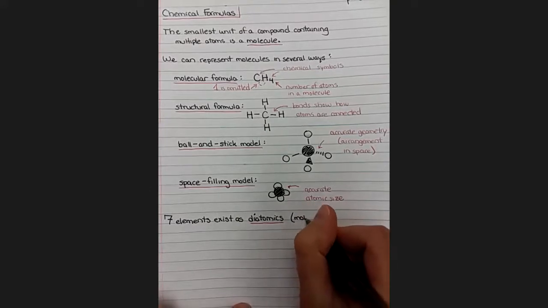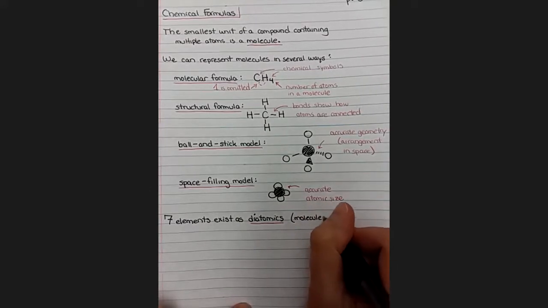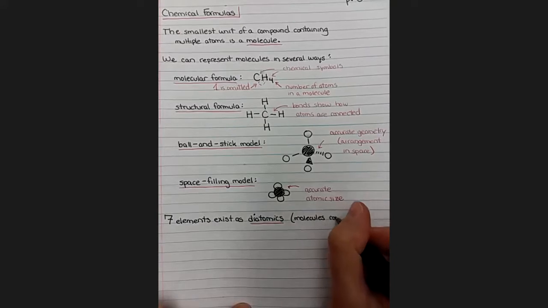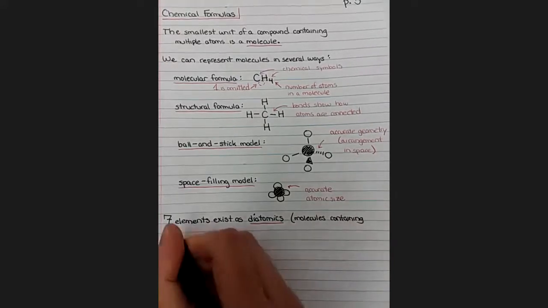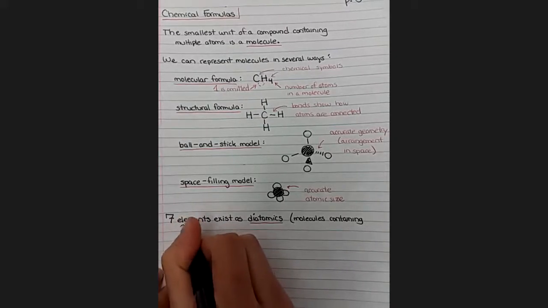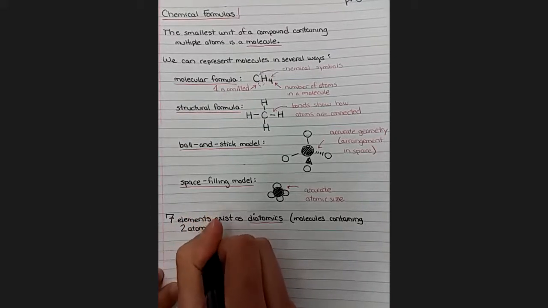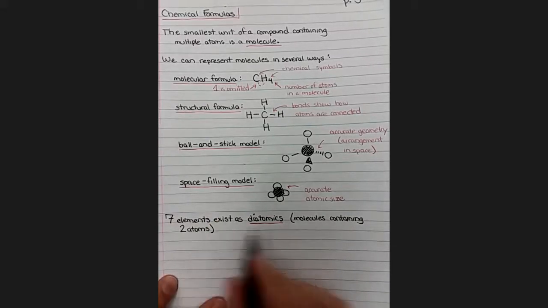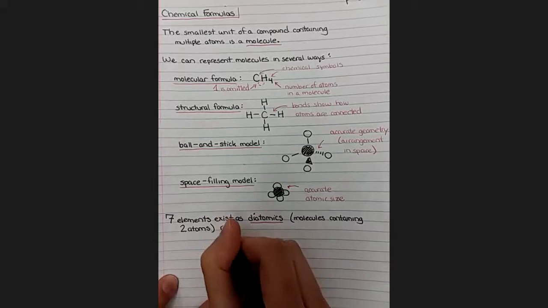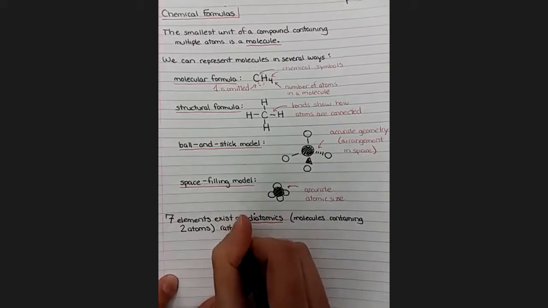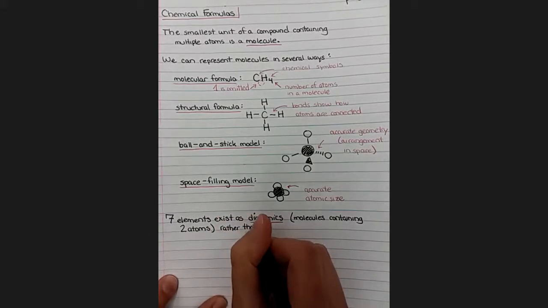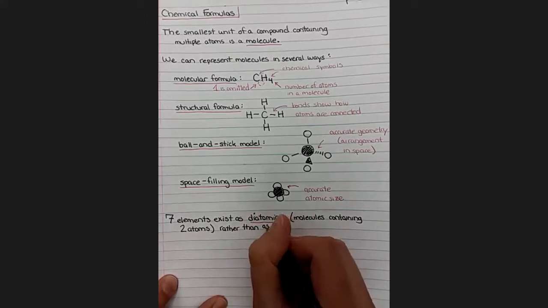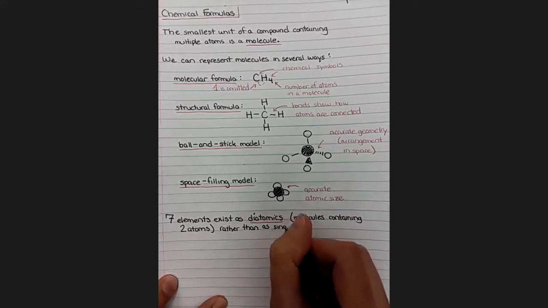So diatomics are molecules containing 2 atoms. There are 7 of the elements that exist as 2 identical atoms connected together, rather than existing as individual atoms.